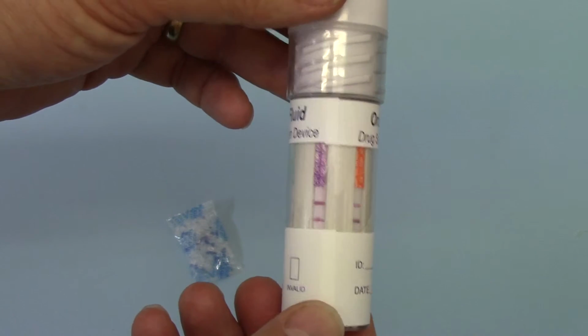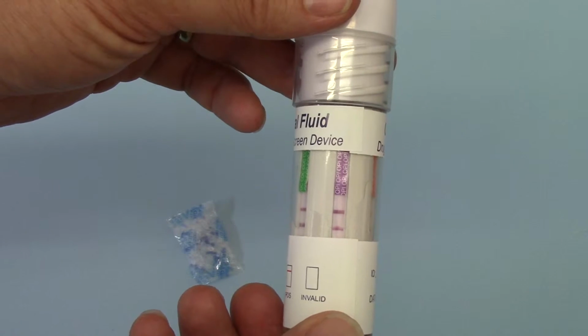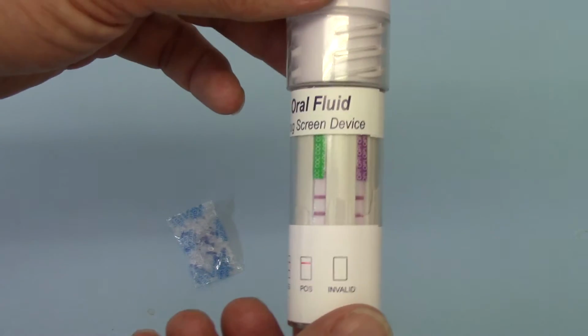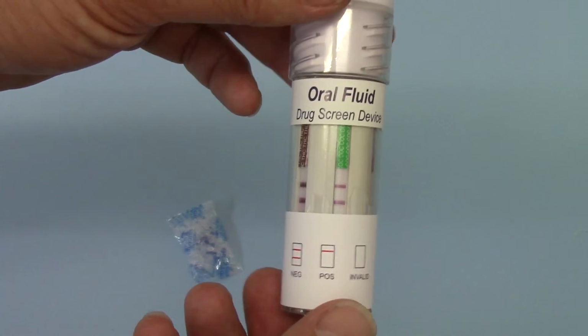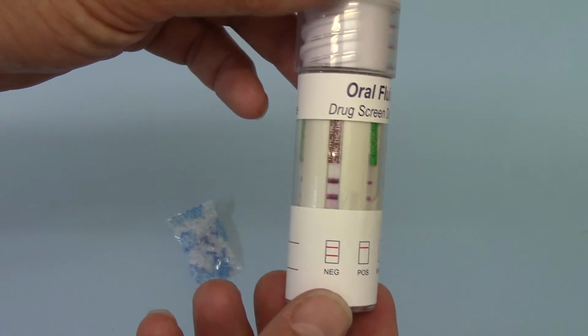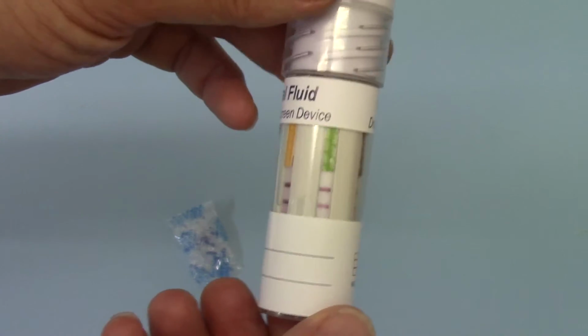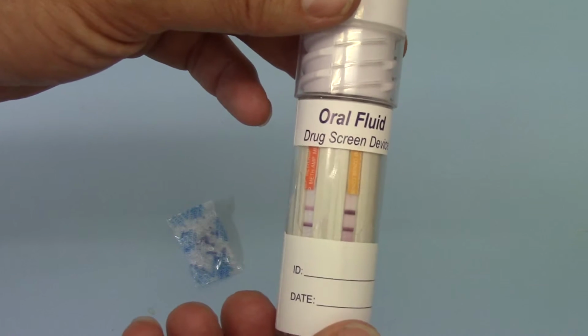And the commonest cause for that is inadequate sample collection, i.e. the swab's been too dry when it's been squeezed into this tube, and there's not been enough saliva to absorb sufficiently onto all 6 of the membranes in this test.